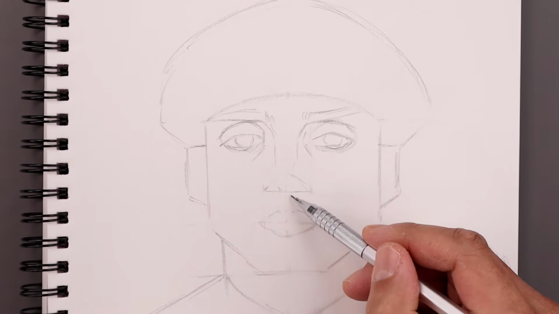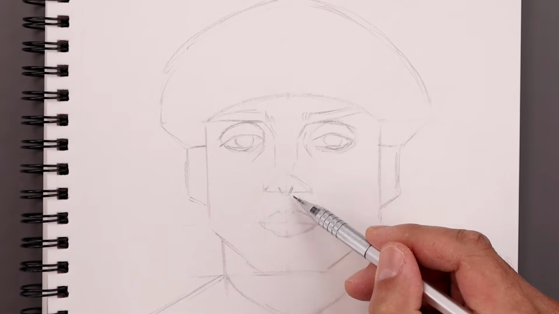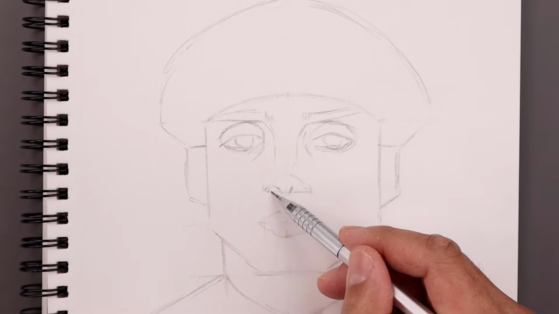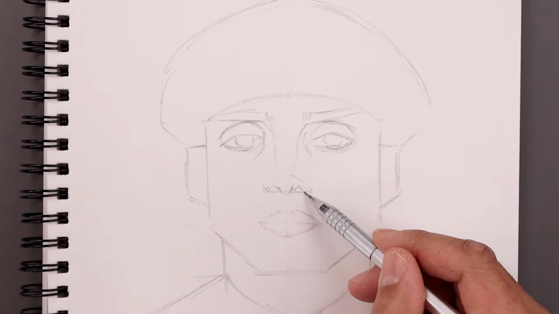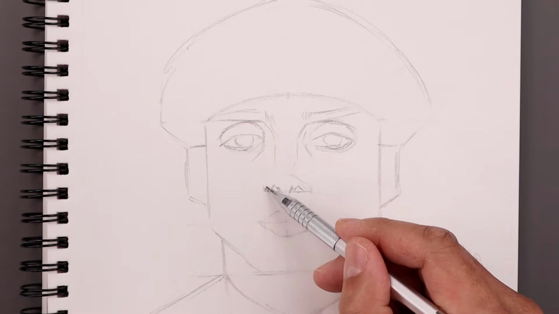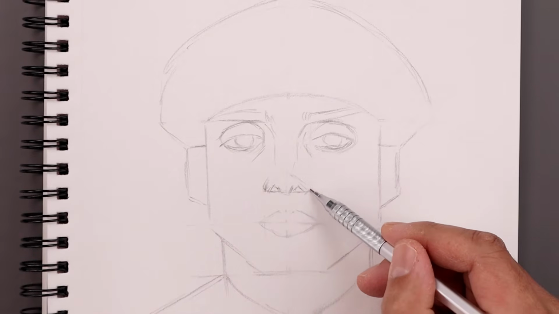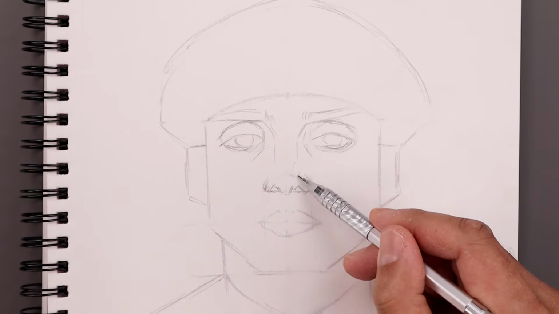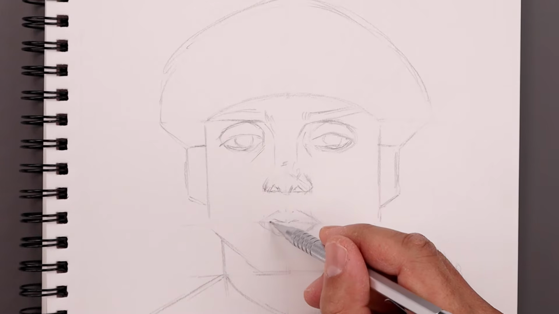Now in the nose, we're just going to add a little bit of detail separating out the nostrils, starting from the center. Just going to work our way around the side and up.